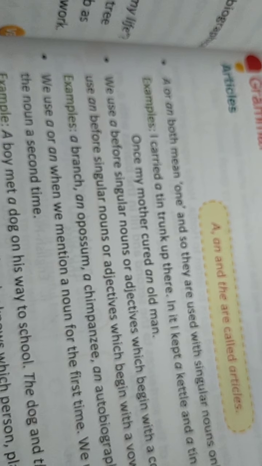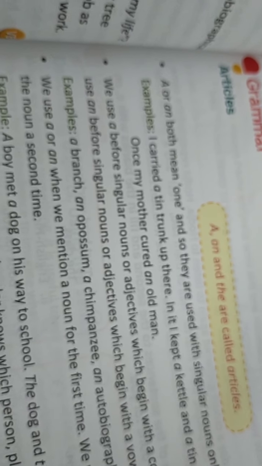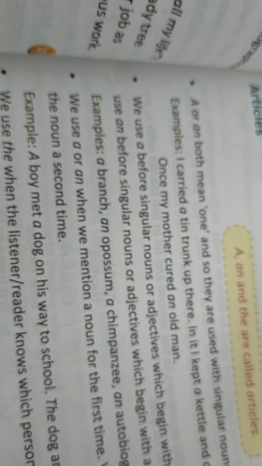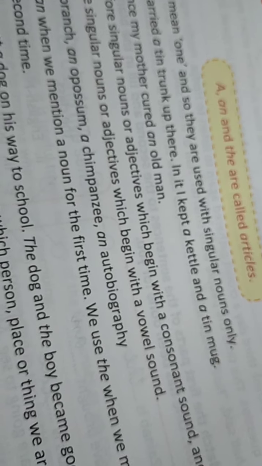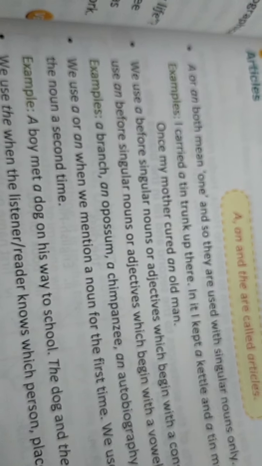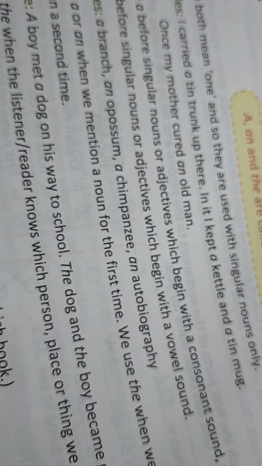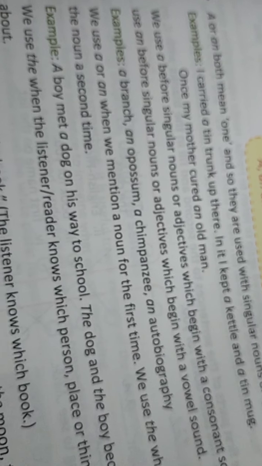So where do you use these words? A and an both mean one. A man, a boy, one boy, and so on. We use a before singular nouns or adjectives which begin with a consonant sound, and we use an before singular nouns or adjectives which begin with a vowel sound. So here we also include adjectives: a branch, an opossum, a chimpanzee, an autobiography. Because autobiography starts with a vowel, we'll use an in front of it.